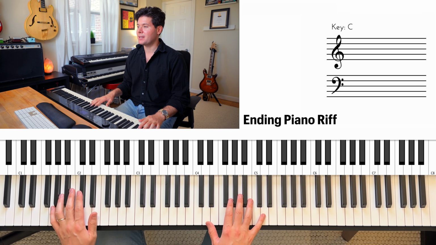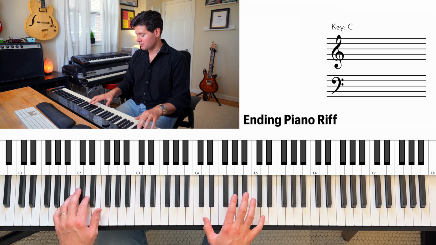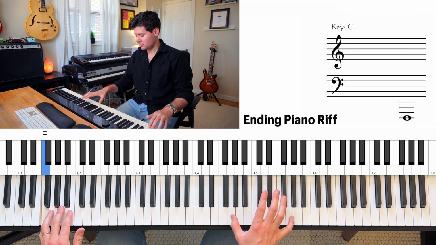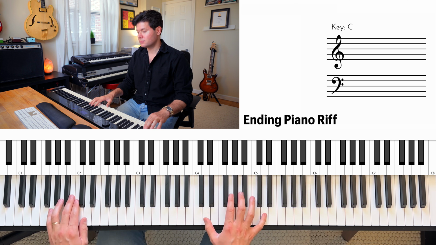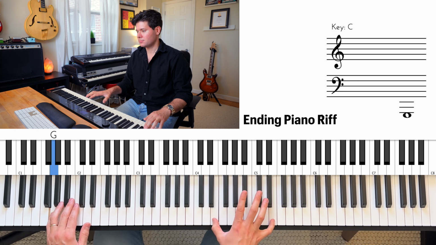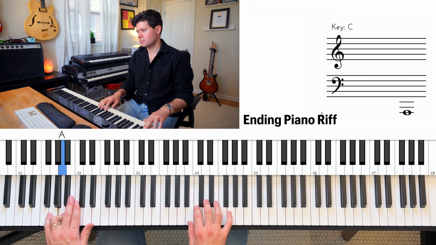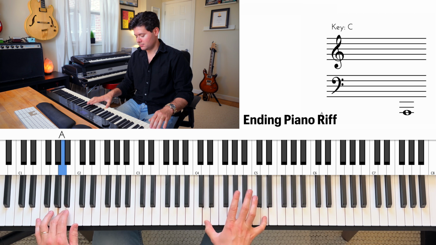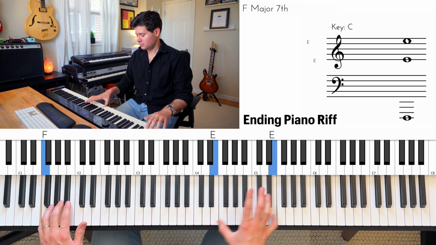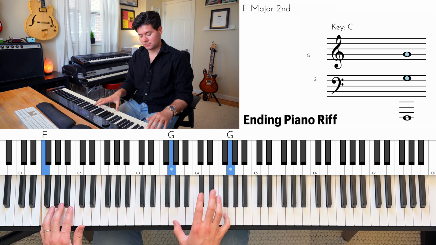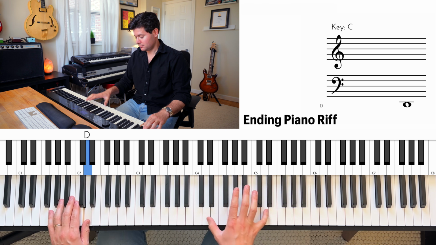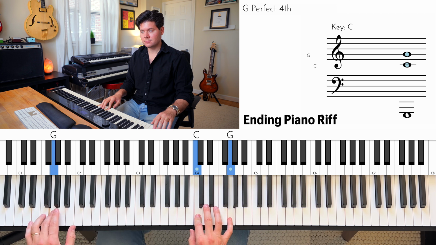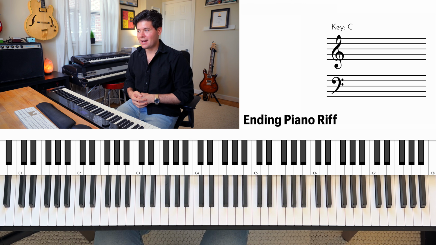So here's the ending piano riff. 1, 2, 3, and. And you can just fade out after that.